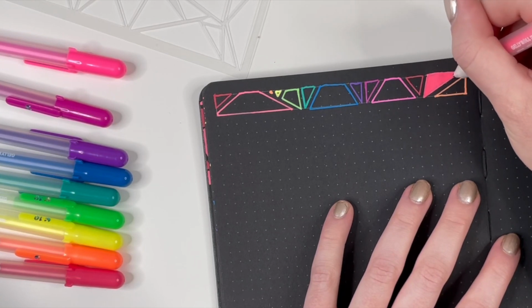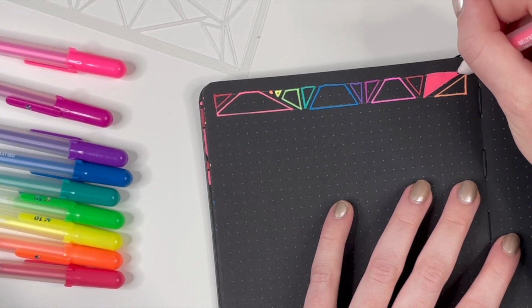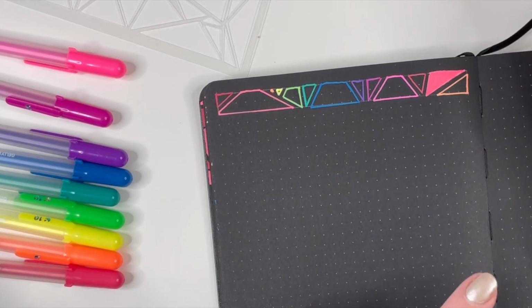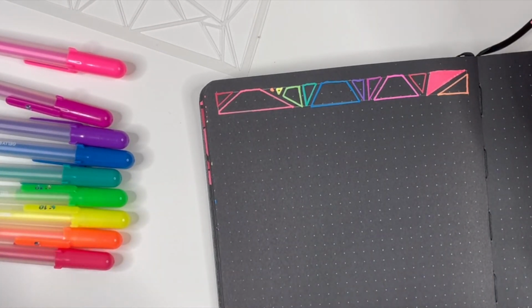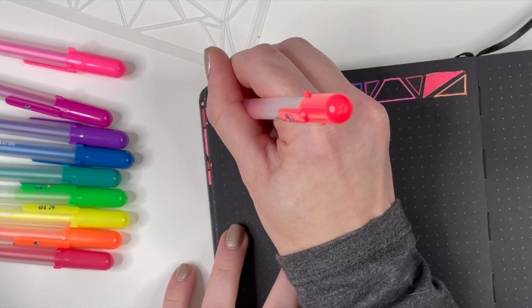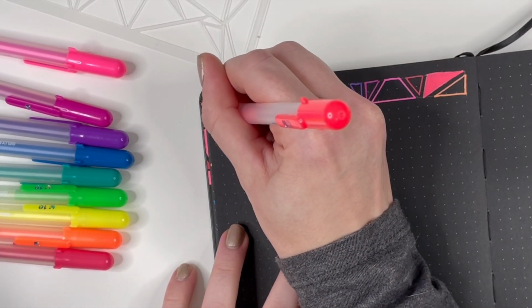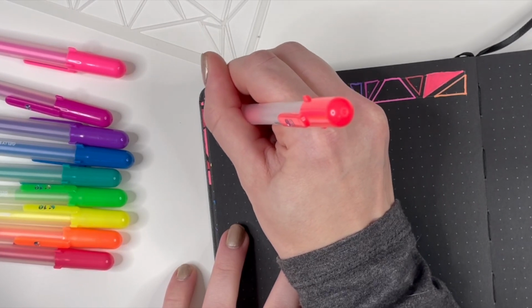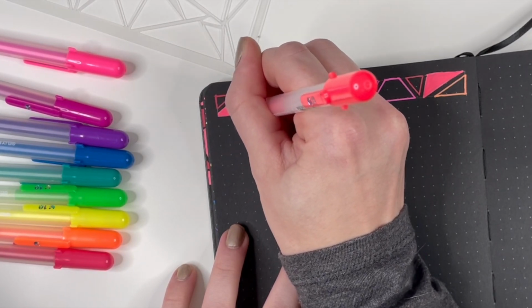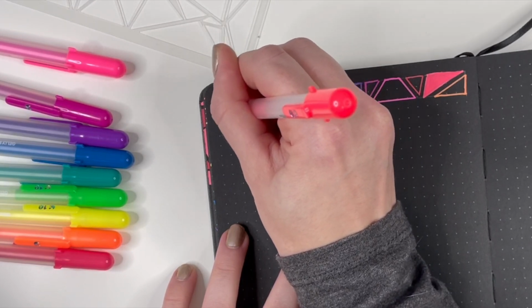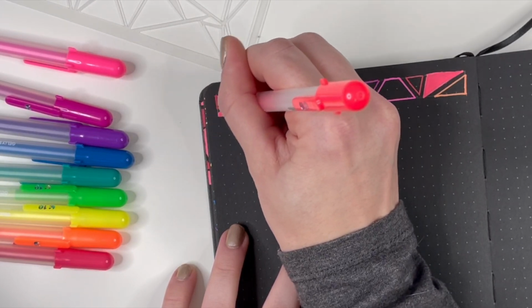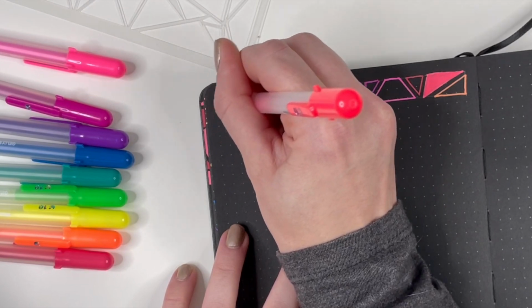With the jelly rolls, you want it to have time to come out. The only exception is that yellow one. The yellow one for me never works quite right in terms of getting the same opacity as all of the other pens. But working very slow, barely touching the paper, and moving back and forth.